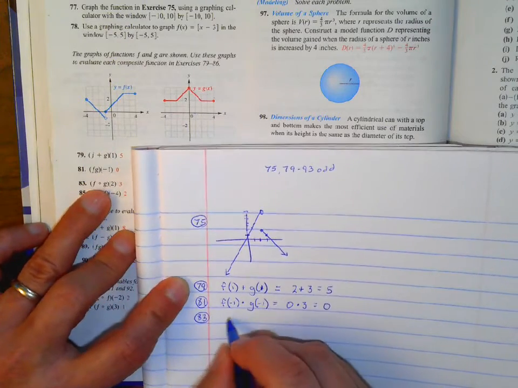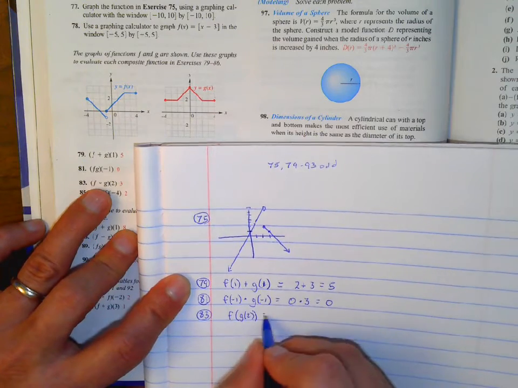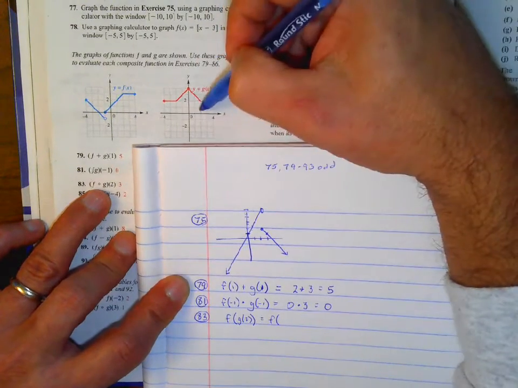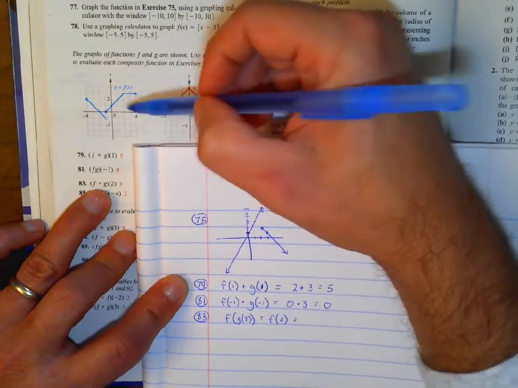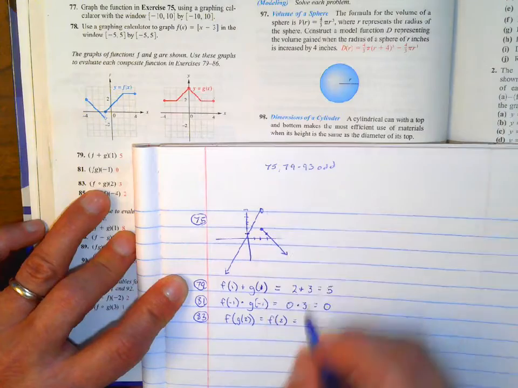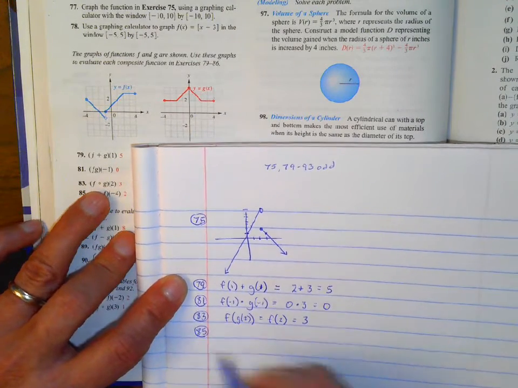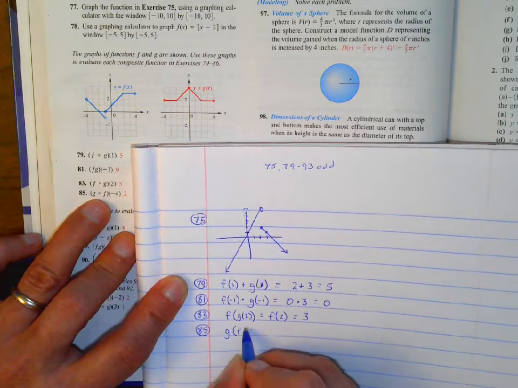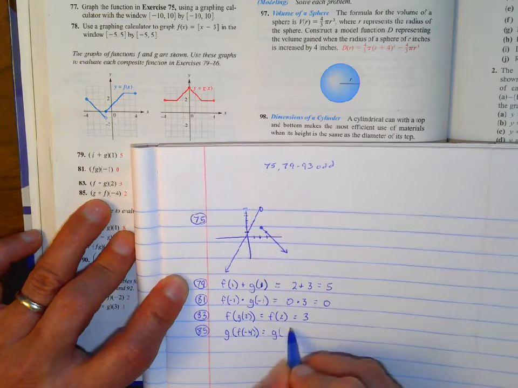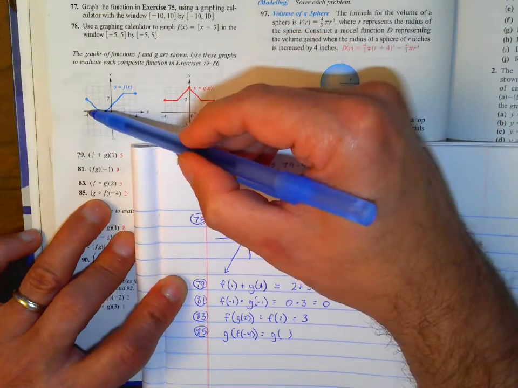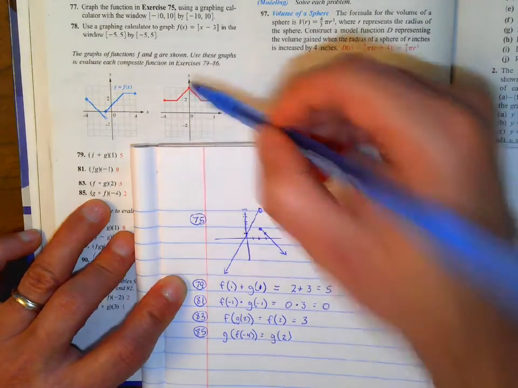83. F of g of 2. So first we got to find g of 2. So g of 2 is 2. Now to find f of 2. So f of 2 is 3. 85. Find g of f of negative 4. So first we're going to find f of negative 4. So f of negative 4 is 2. And then g of 2 is 2.